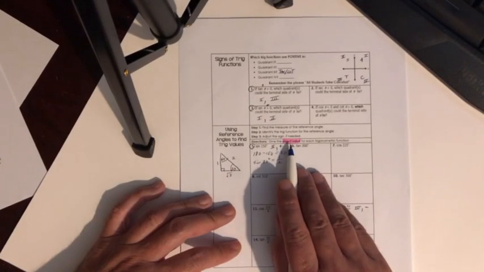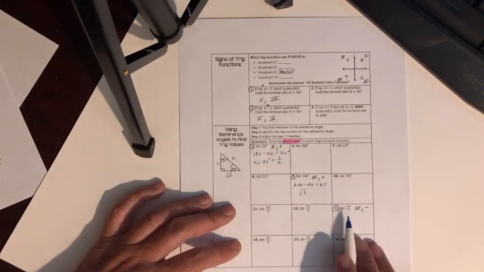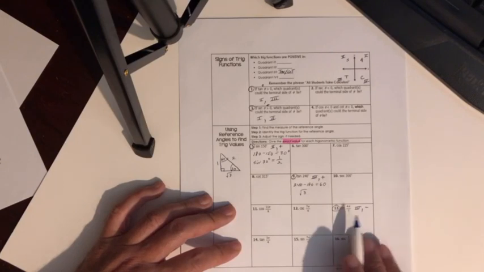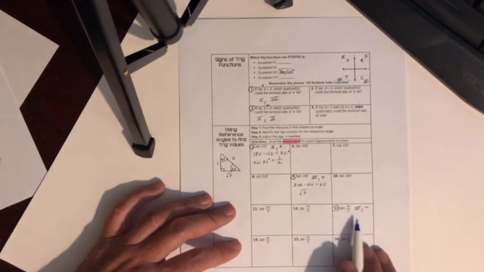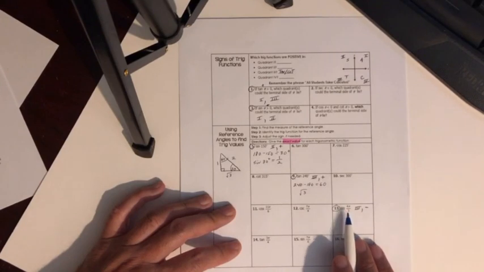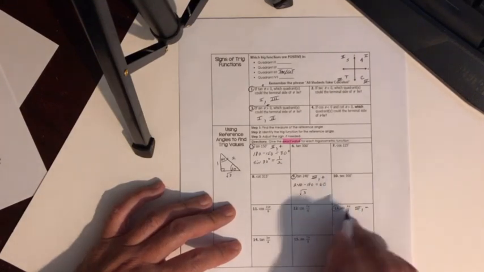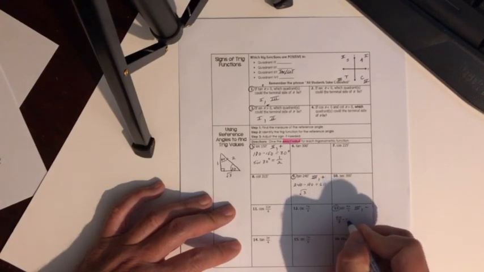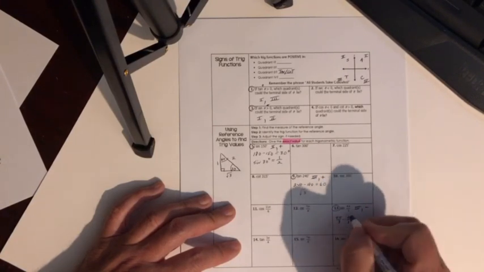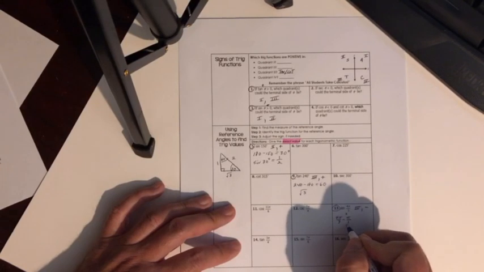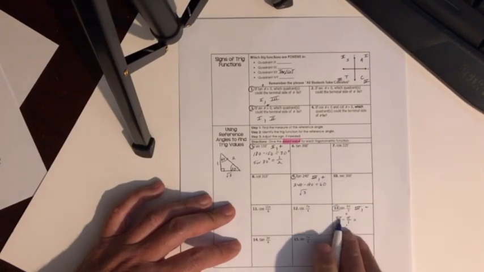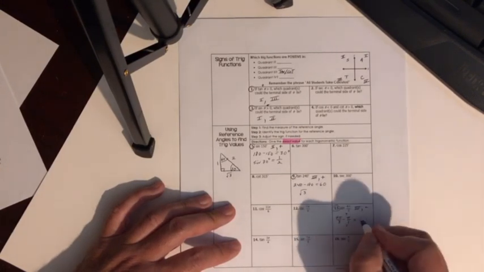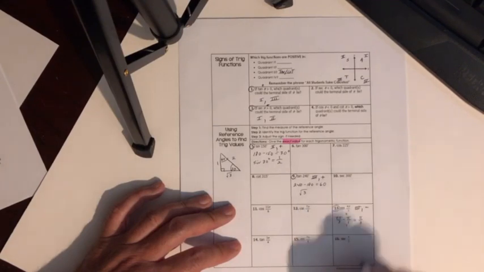So that's the only way you can get an exact value. We're looking for the reference angle, and that's in the third quadrant. So we subtract pi, because pi is 180. We have 4 pi over 3 minus pi over 1, which I have to multiply top and bottom by 3, which makes it 3 pi. 4 pi minus 3 pi is pi over 3.